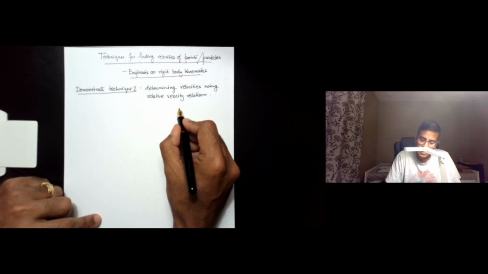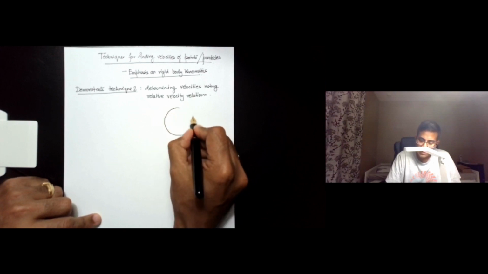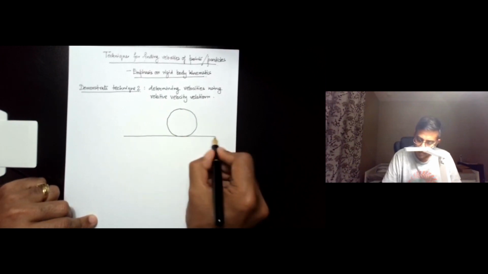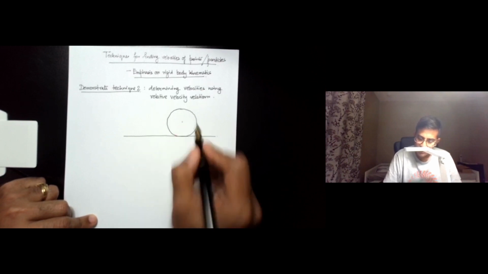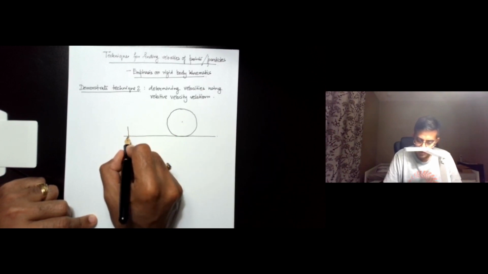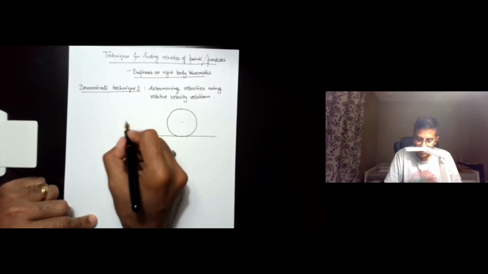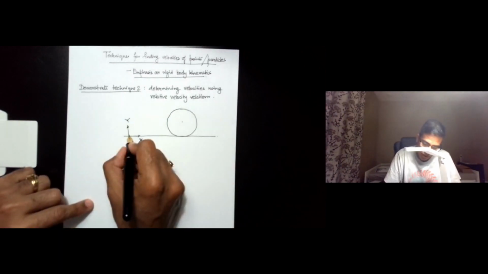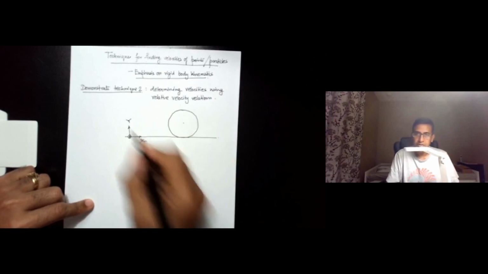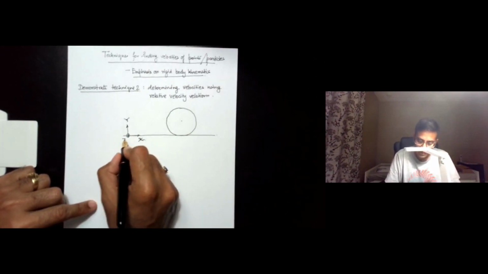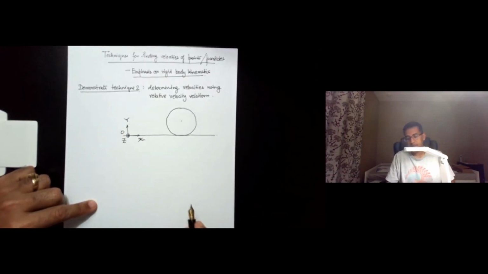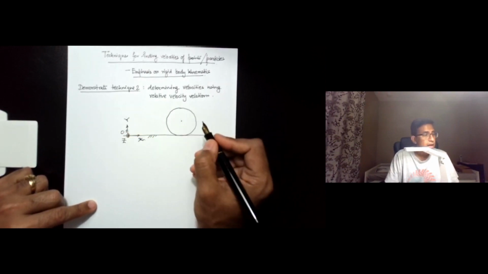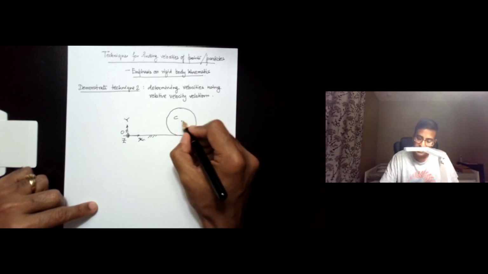Let us consider a cylinder or a disc which is moving on a horizontal surface, and let's say the horizontal direction is capital X, vertical direction is capital Y, and the direction perpendicular to the surface of this page pointing up outwards is Z. Let's say that this is our origin and this is a fixed reference frame, and here is a disk with a center at C.